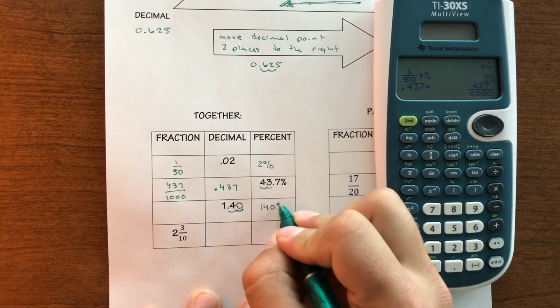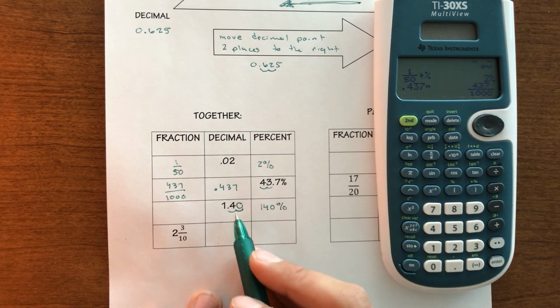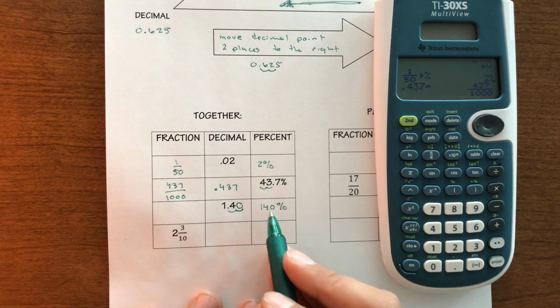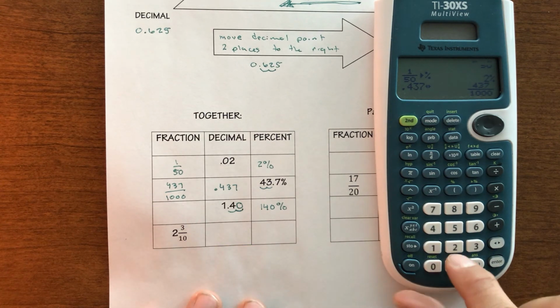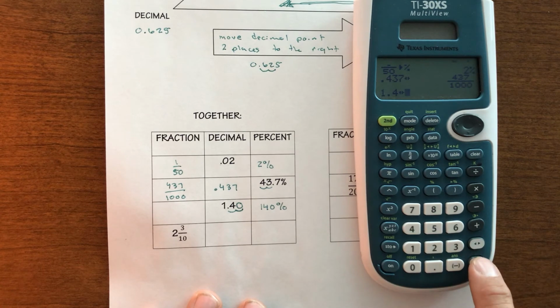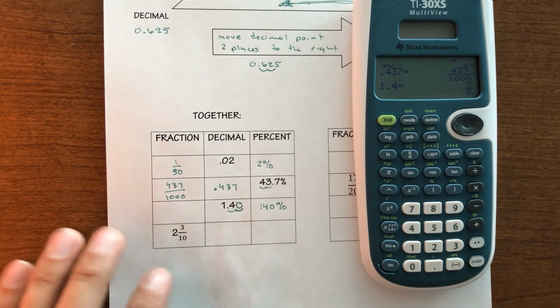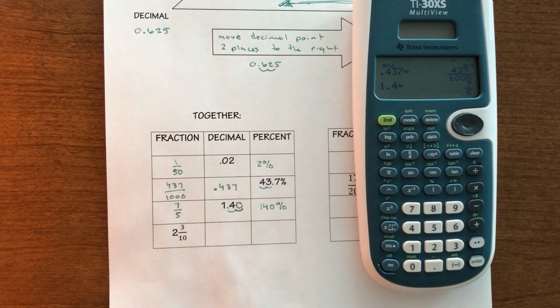So that's 140%, which is weird to get a percent bigger than 100, but my decimal is bigger than 1. So that makes sense that my percent would be bigger than 100. Now to go to a fraction, let's just do quick 1.4. Let's turn it into a fraction with our best friend button, and I get 7/5. That is my simplified, easiest fraction.